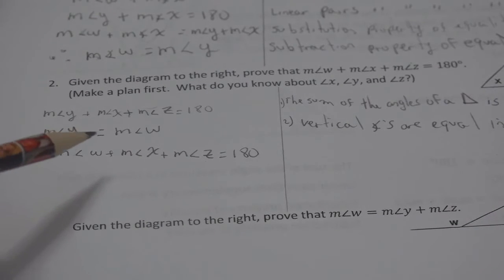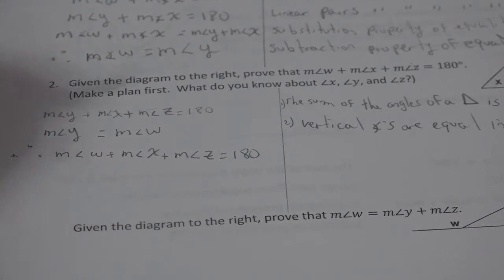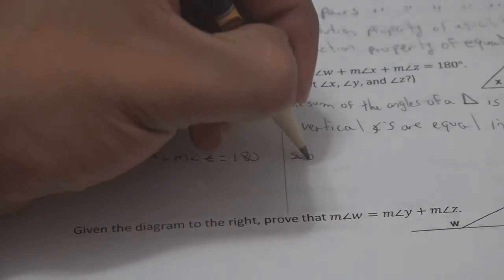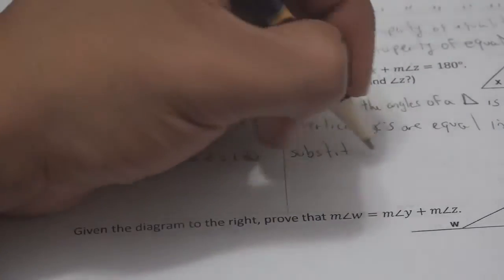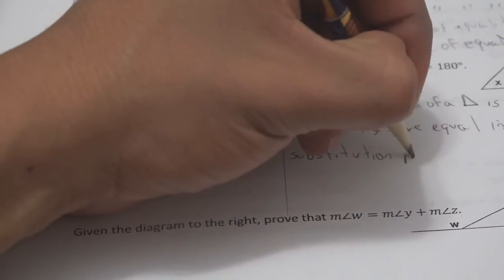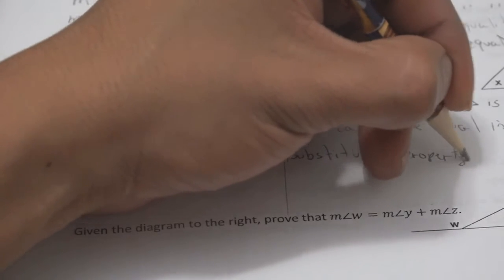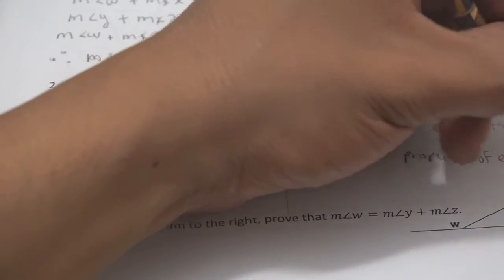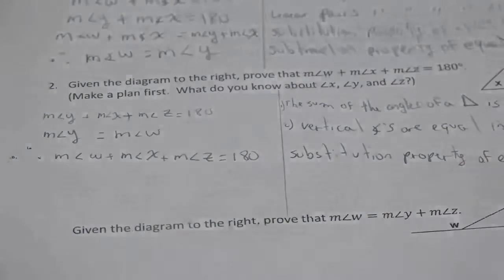Okay? And now, what was it? Oh yeah, the substitution postulate, right? I keep on saying postulate. Substitution is going to take me a while to get used to, the substitution property of equality. Okay? And that is your two-column proof.